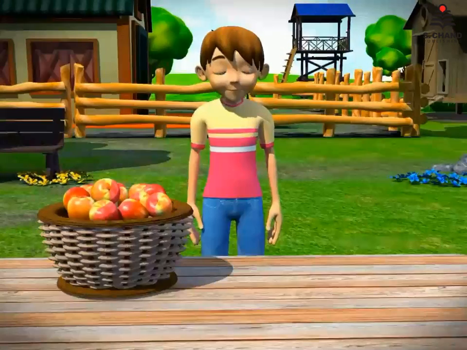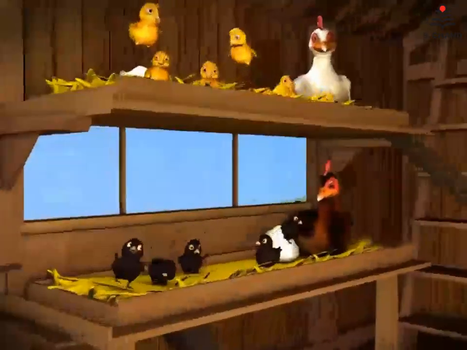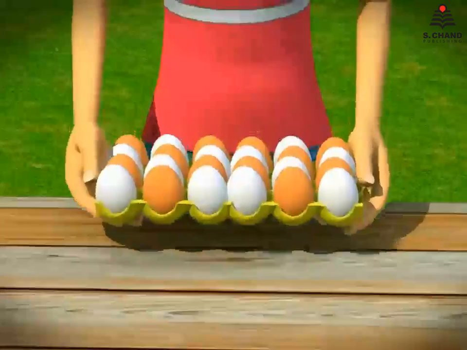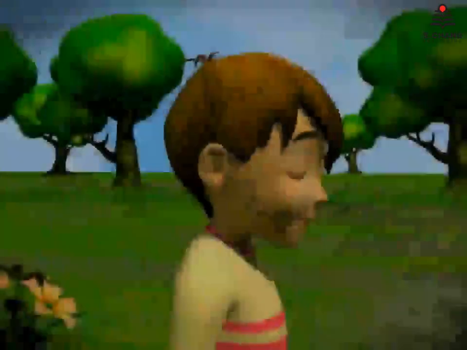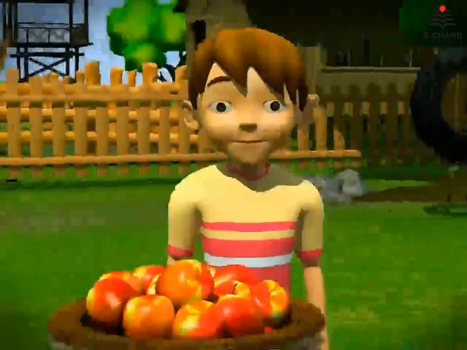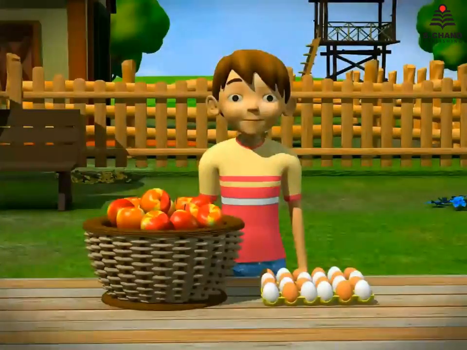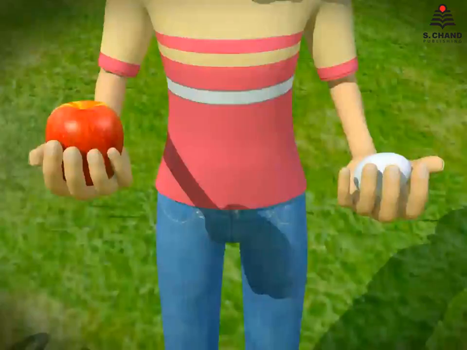Sam has just finished picking apples from the trees on his farm and collecting eggs from the chicken coop. Hey Sam, tell us whether an apple is heavier or an egg. The apple is heavier than the egg. This was easy to find out.